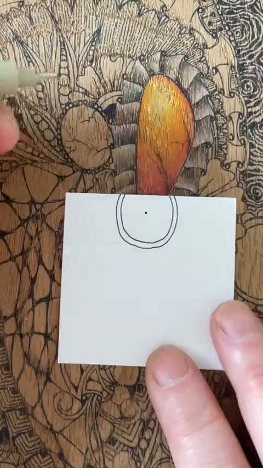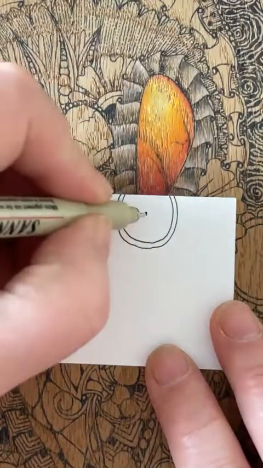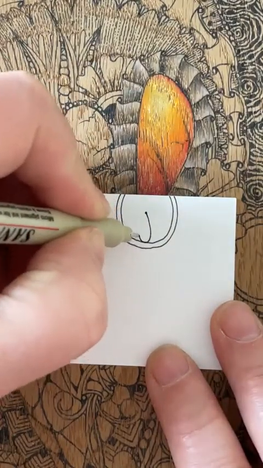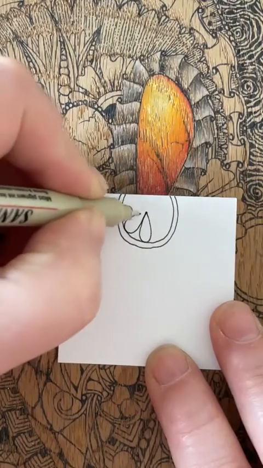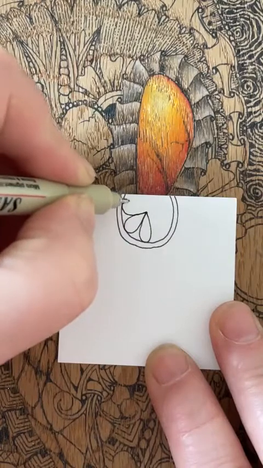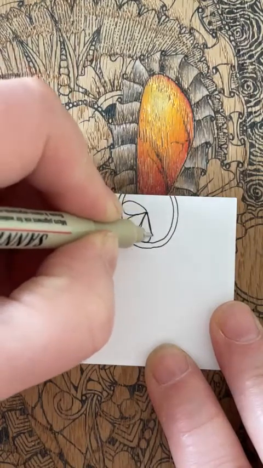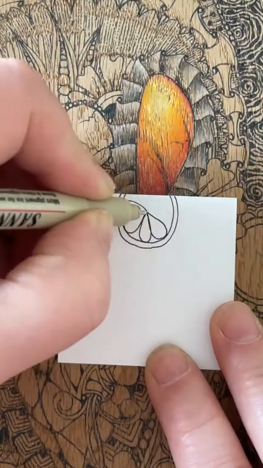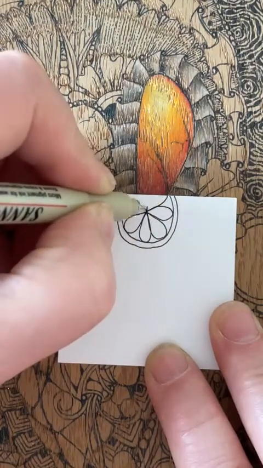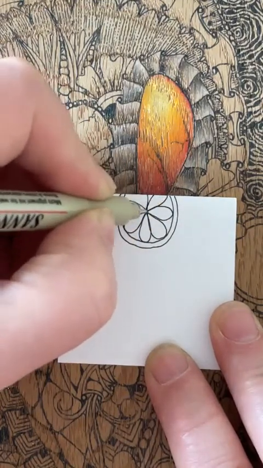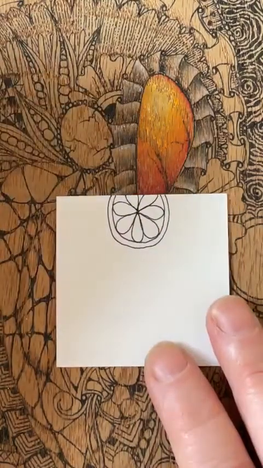And then a little dot there. And I'm going to create a couple of little loops. One there. Just work my way around. I'm going to do the same here because I can do full shapes there. And there, I'm just going to let it go off the side.